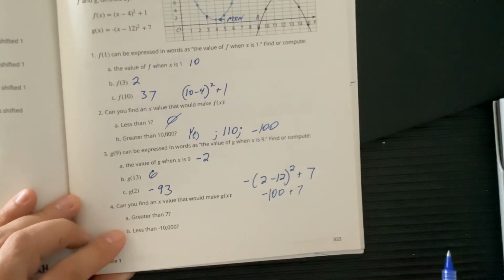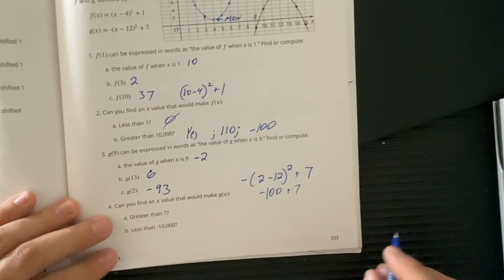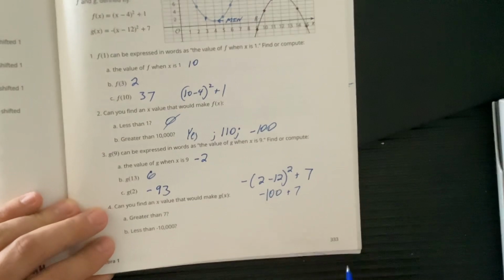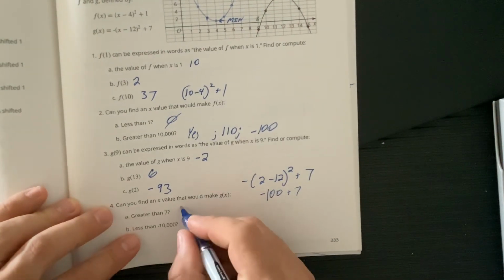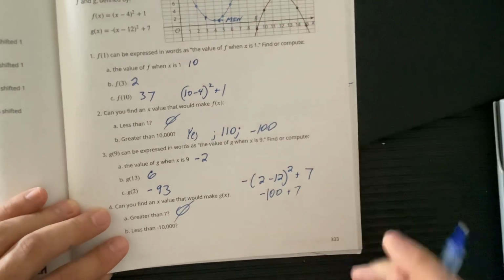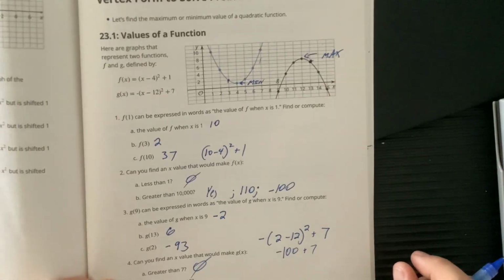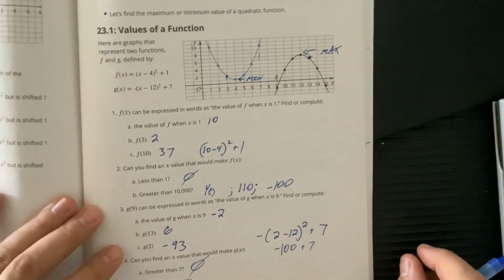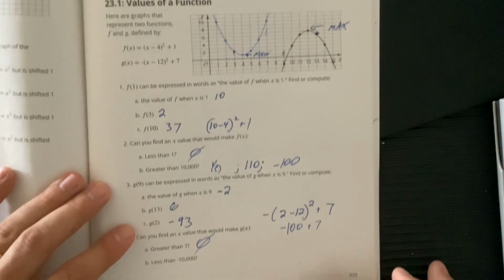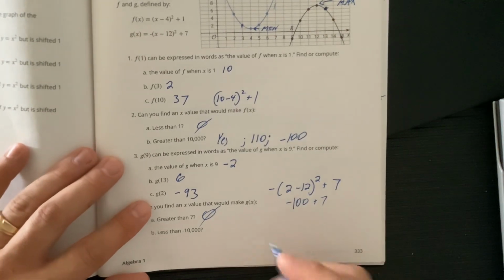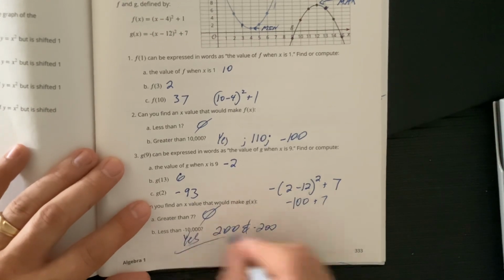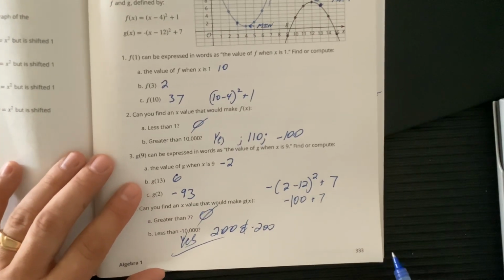When does our value get bigger than 7? When does the black graph get above 7? Doesn't. That's the top of the graph. That is the maximum. Less than negative 10,000, again, it will get there eventually. It goes on forever going down. 200 and negative 200, in fact, if you plugged it in, would give you less than negative 10,000.